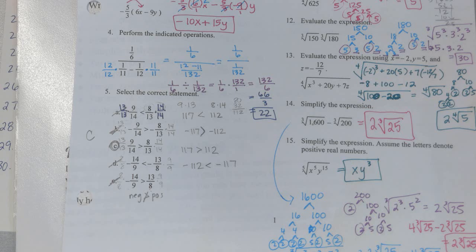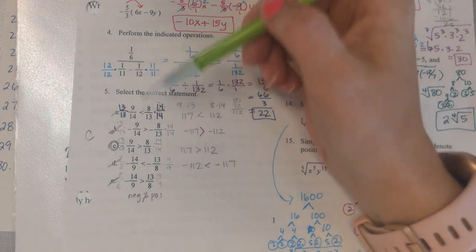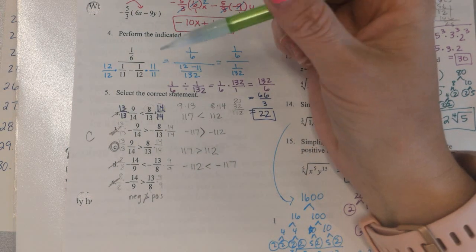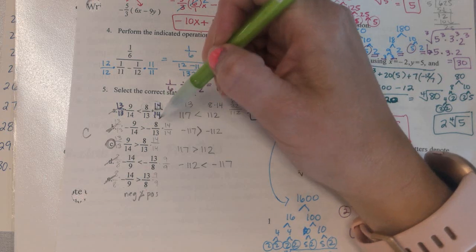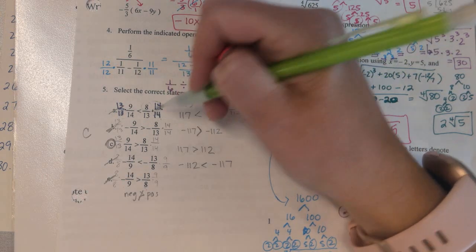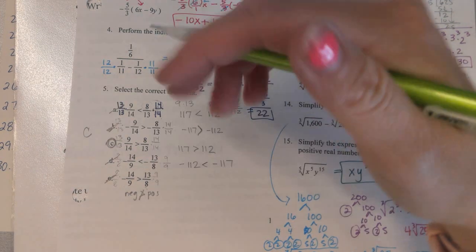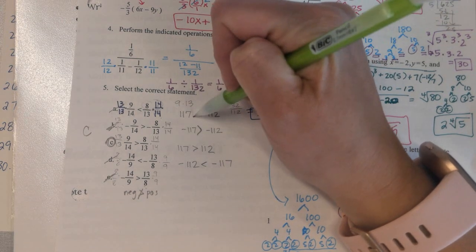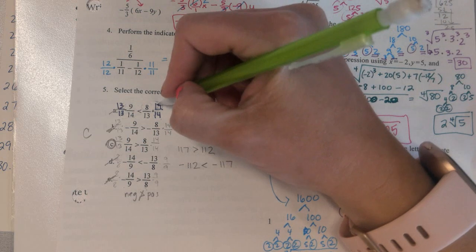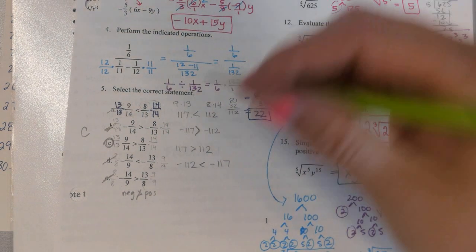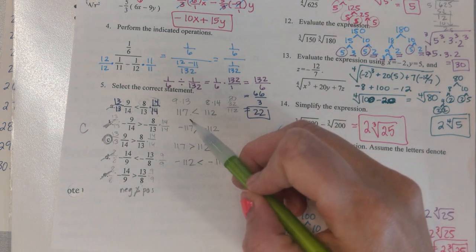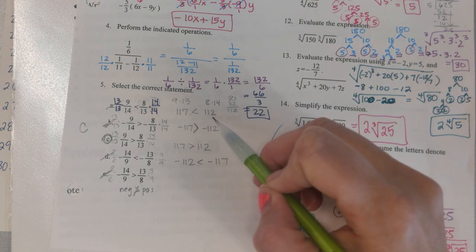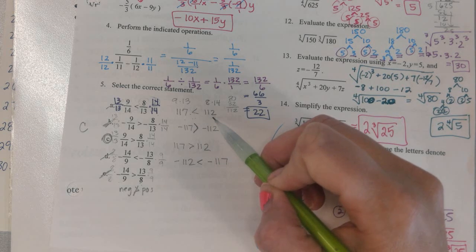Okay, so if you have a common denominator, then you'll be able to compare all of them. So it was 14 and 13. If you just multiply those together, then you have the same denominator. You just have to multiply the top. So 13 times 9 was 117. Okay, 8 times 14 was 112. And then I just compared. Is 117 less than 112? No, so I crossed it off.